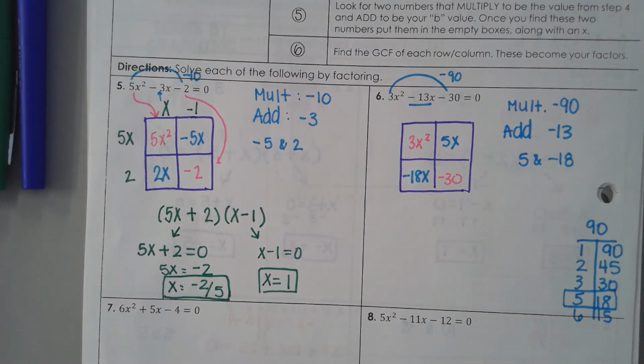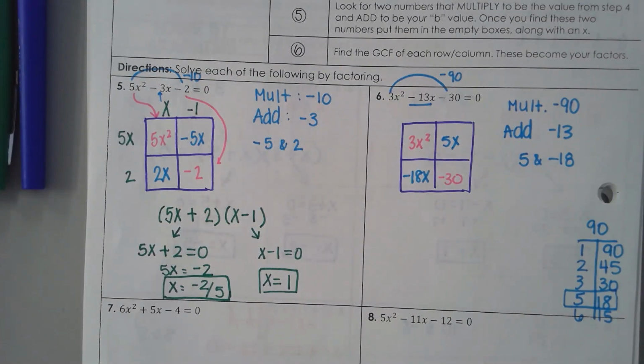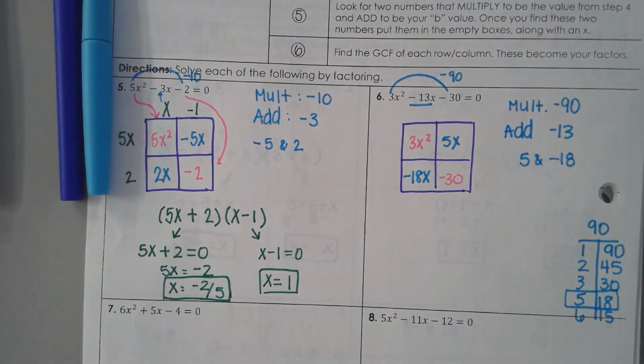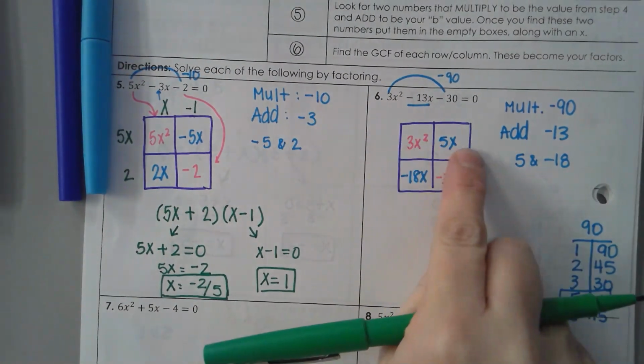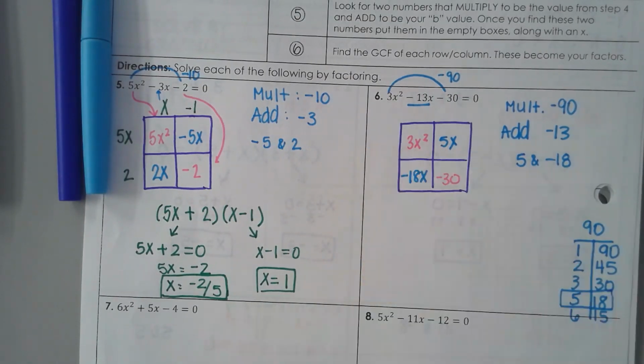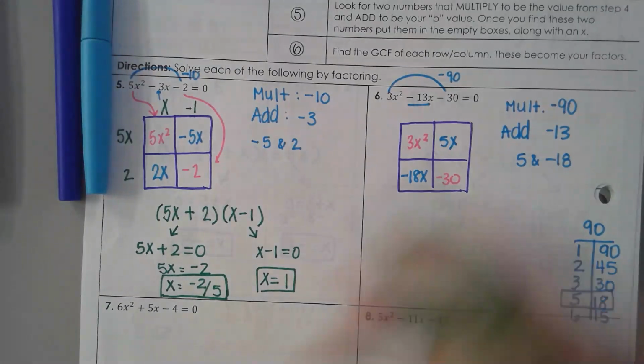What questions do you have up until this part? Anything? Okay. So then comes the GCF. We're going to get our factors. Let's look at this top row. What do those two terms have in common? X. Just an X. Good.